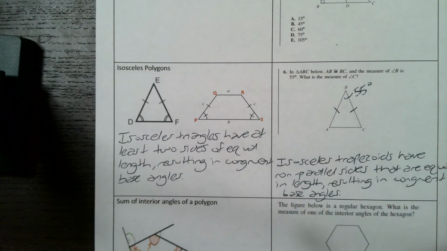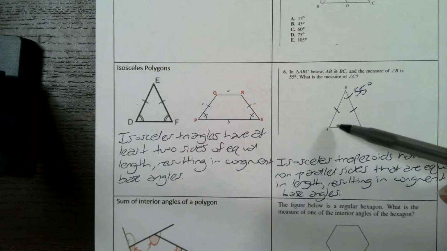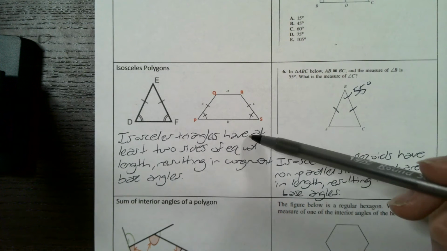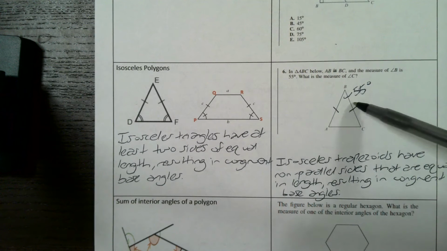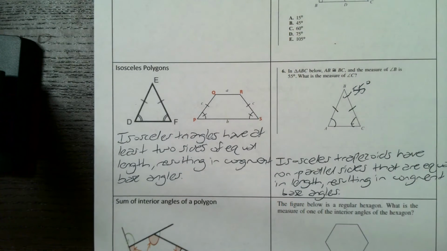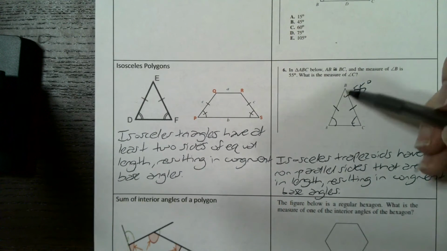Well, we know that if we add all of our angles up together, they're going to sum to 180. We also know that these two base angles are going to be congruent because this is an isosceles triangle. Our definition over here tells us if we have two congruent sides, it's an isosceles triangle, and that results in congruent base angles.